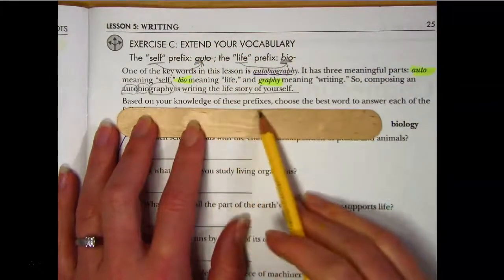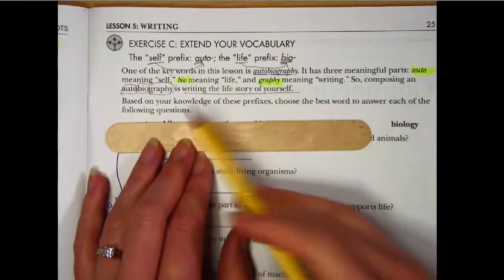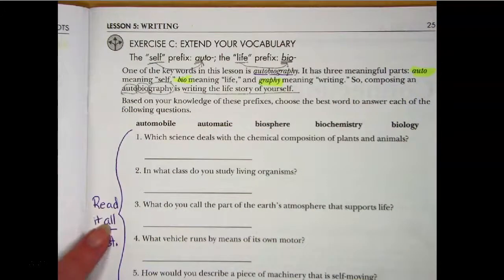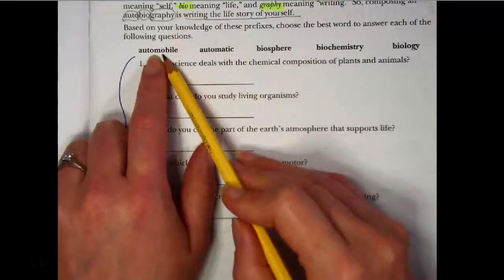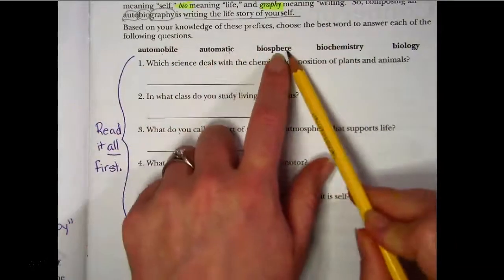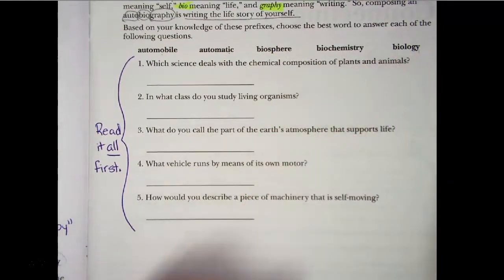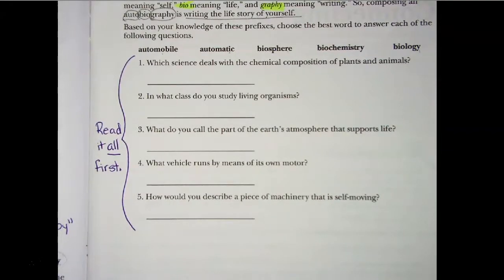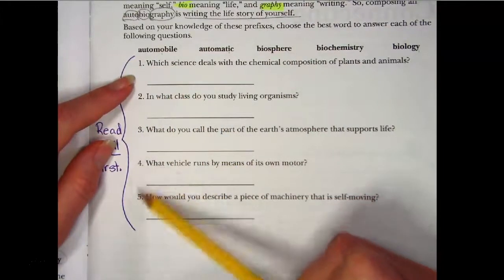Based on your knowledge of these prefixes, choose the best word to answer each of the following questions. Don't forget, read it all first. So, here are our choices: automobile, automatic, biosphere, biochemistry, and biology. Now would be a great time to pause here and go back and read any of the definitions that you have not used in this lesson so far. Let's read all of our sentences.